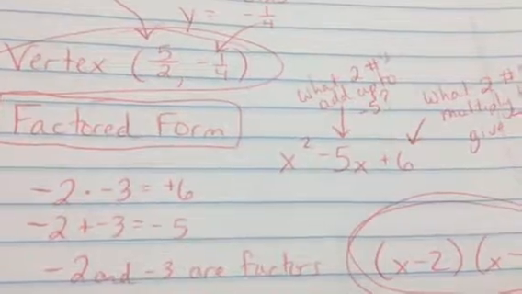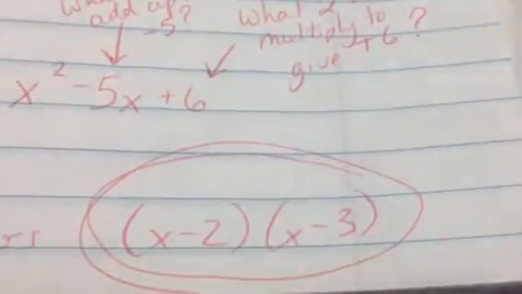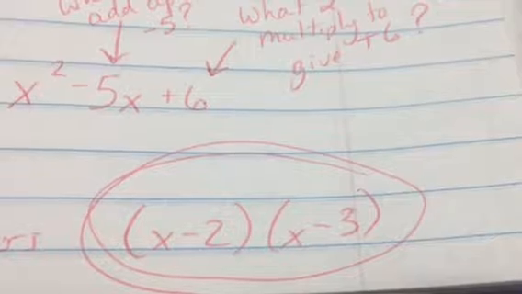And so since those are the 2 factors, then you just plug it into those 2 binomials, and it's x minus 2 times x minus 3.